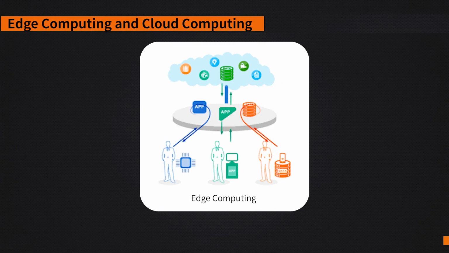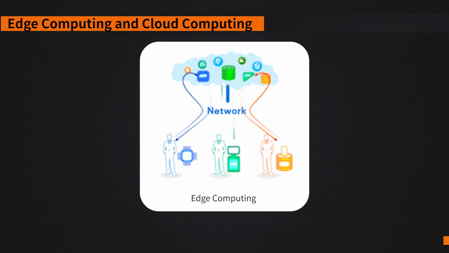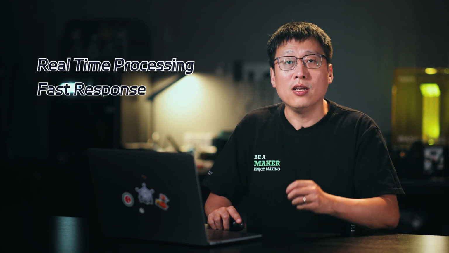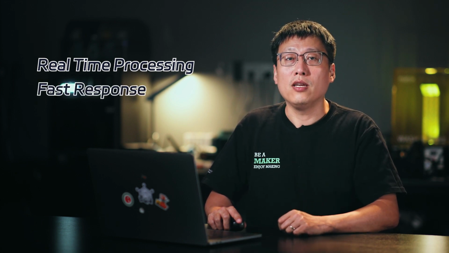Edge computing is a distributed computing environment close to data sources, processing data and making decisions right at the device level. On the other hand, we have cloud computing, a centralized computing environment where data is collected, processed, and analyzed in a central location. In contrast to cloud computing, edge computing eliminates latency issues from cloud data transmission. It offers real-time data processing and quicker responses.